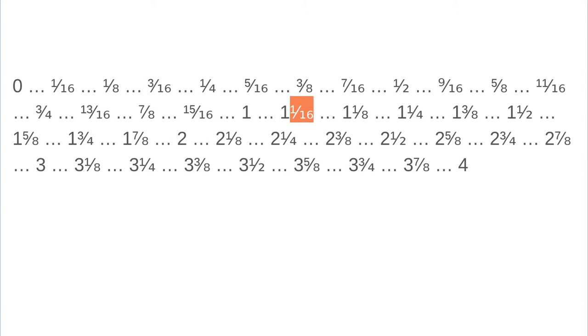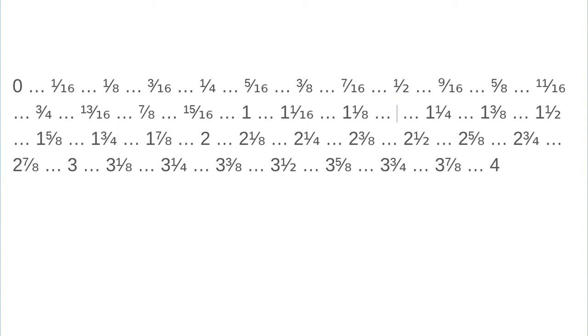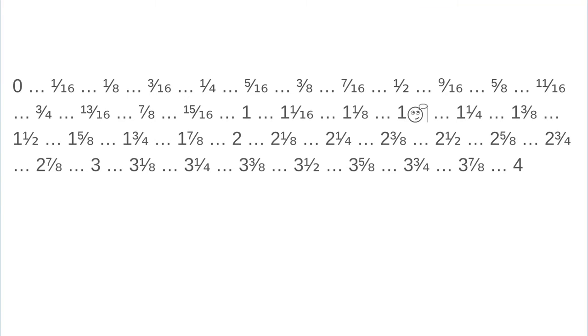1 and 1/16, or another way of looking at it, 17/16. Between 1 and 1/8 and 1 1/4 would be 19/16, or in other words, 1 and 3/16.